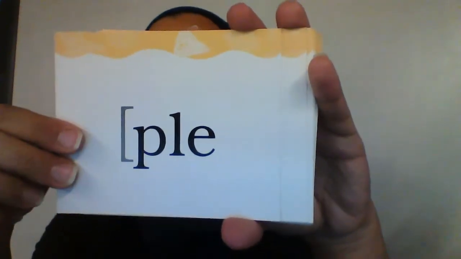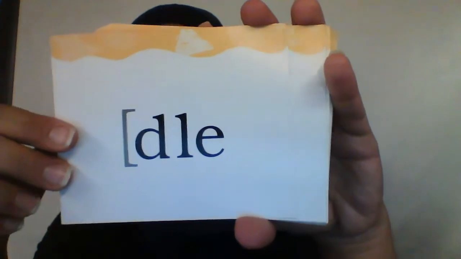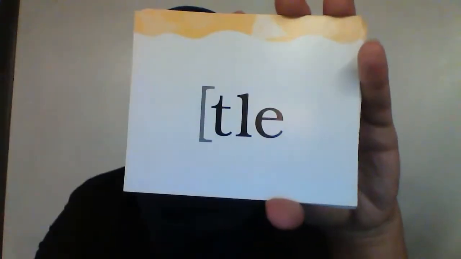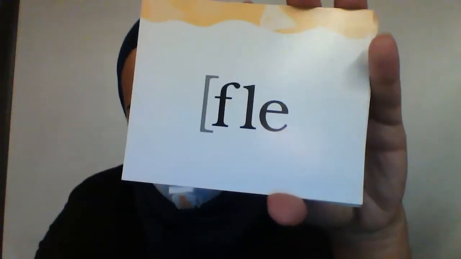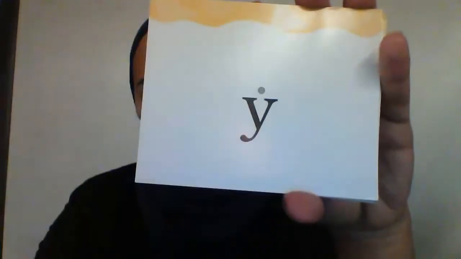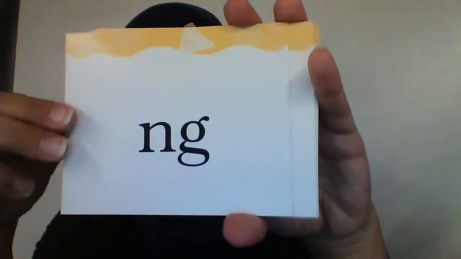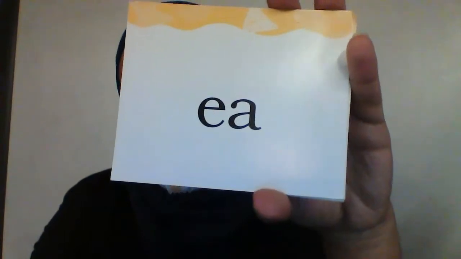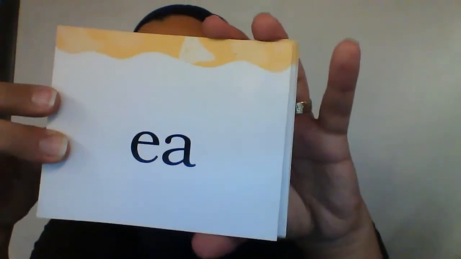Final stable syllable bull. Final stable syllable dull. Final stable syllable tull. Final stable syllable full. Digraph N-G. Digraph P-H. Digraph E-A. What is it?